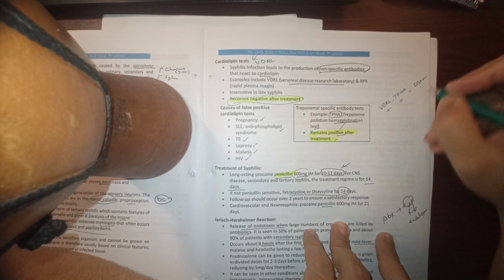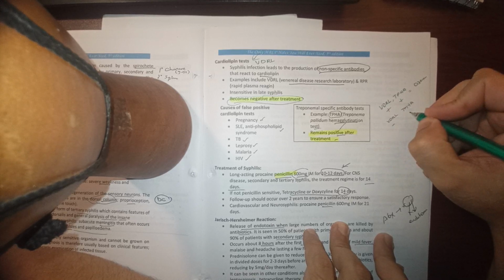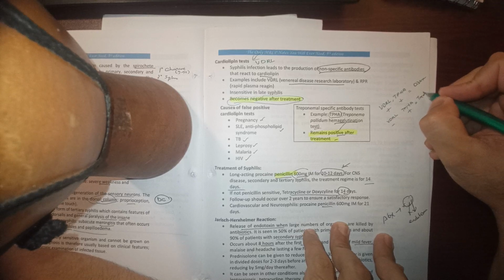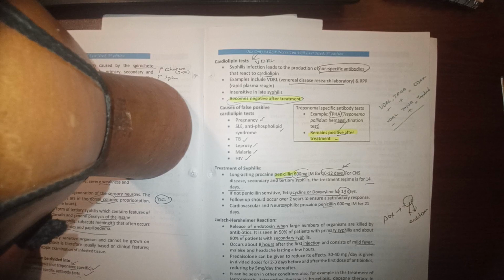Disease. VDRL negative, TPHA positive, treated. So remember this too, very important. Okay, so it remains positive after treatment.